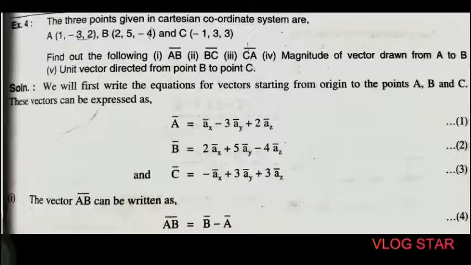Let us solve the next problem. The 3 points given in Cartesian coordinate system are: A having coordinates 1, -3, 2, B having coordinates 2, 5, -4, and C having coordinates -1, 3, 3. Find out the following. First parameter is vector AB bar, second vector BC bar, third vector CA bar, fourth the magnitude of the vector drawn from A to B, and fifth is the unit vector directed from point B to point C.